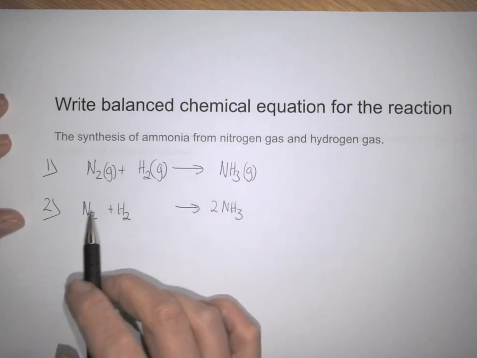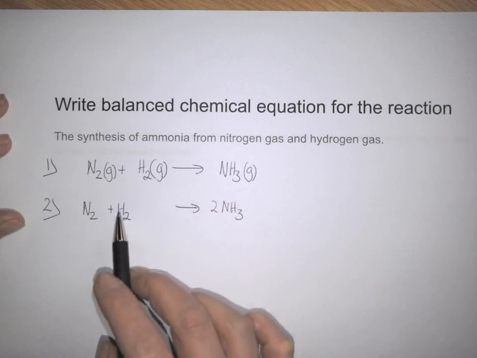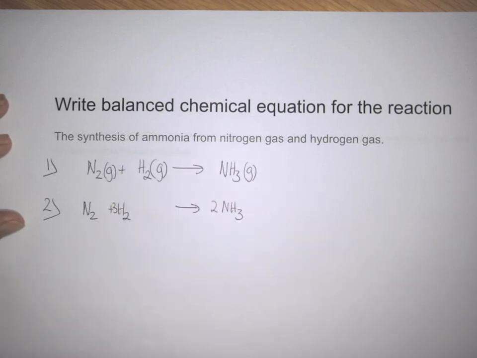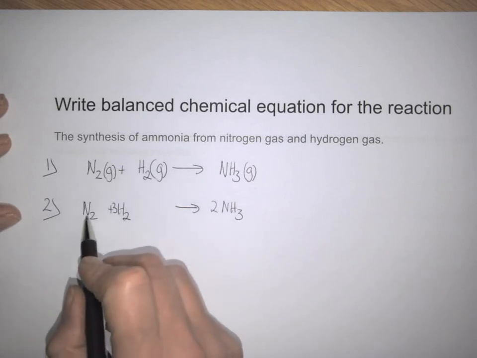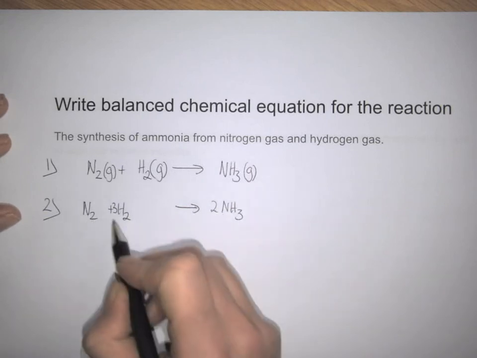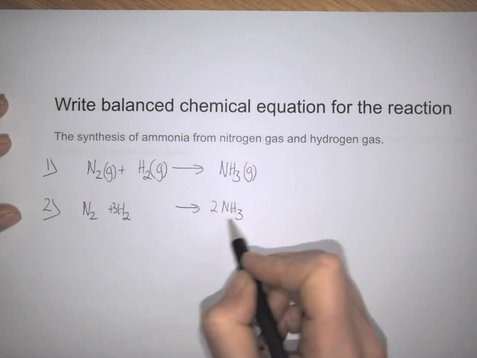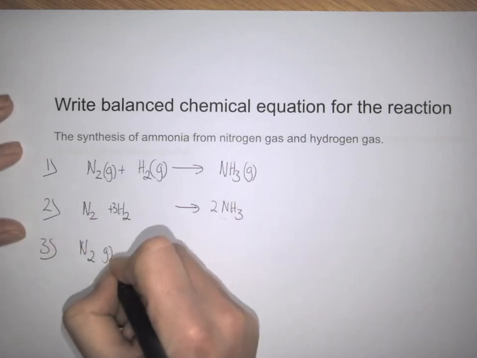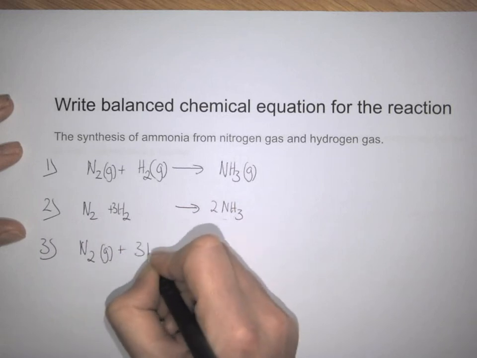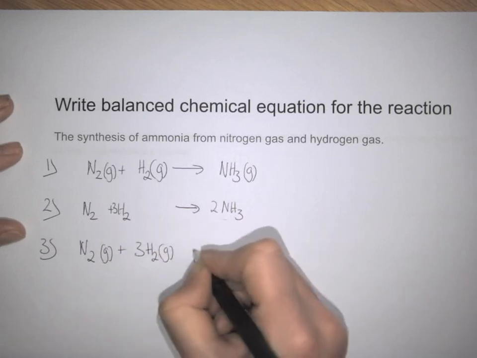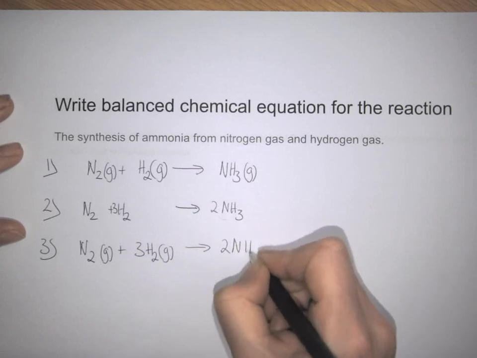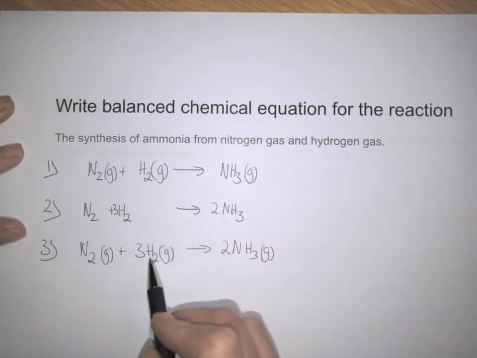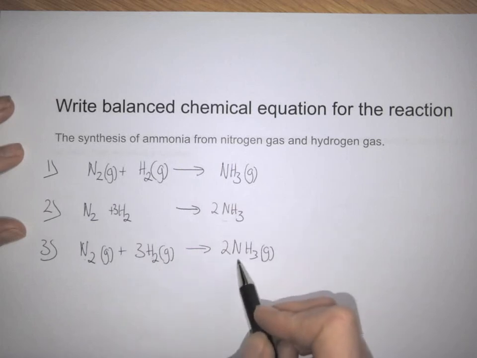And now we continue, 2 nitrogen, 2 nitrogen, 2 hydrogen, 6 hydrogen. Well, we put a 3 here. Double check again. N2, N2, 6H, 6H. Okay, it's okay. Now we can write it with the state symbol. Nitrogen reacts with hydrogen gas to create ammonia.